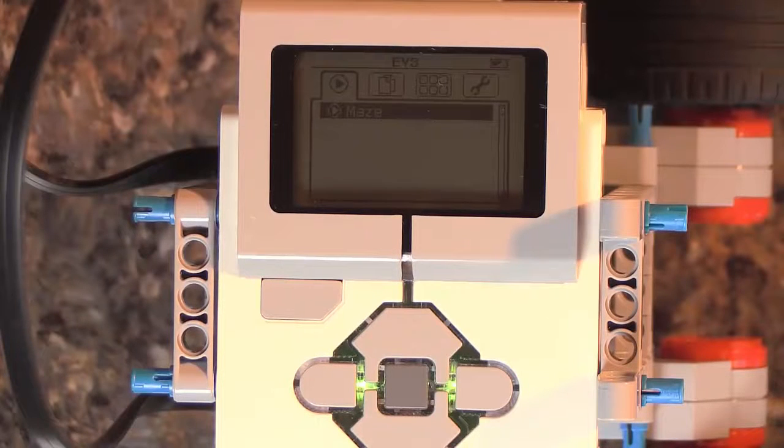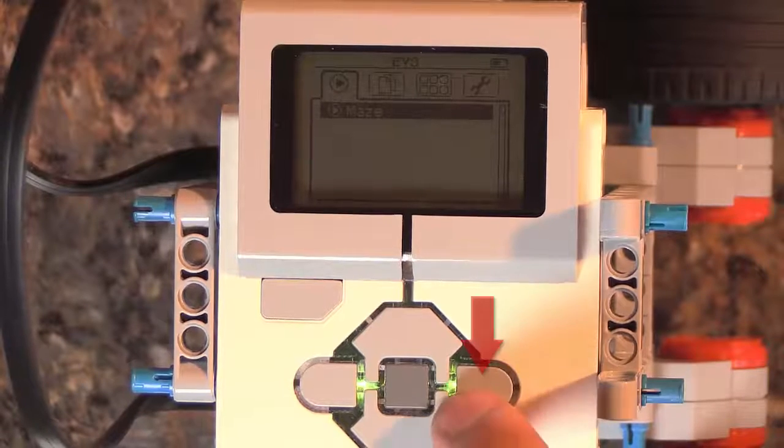In order to run the programs that we created on our computers and export it to the EV3 block, all we need to do is locate the file on the block itself. When we turn on the EV3, we are greeted with this screen. All we need to do to find the projects and the files within them is to click the right button.